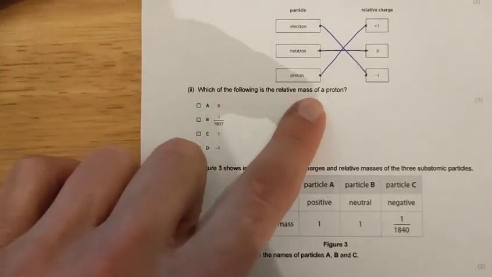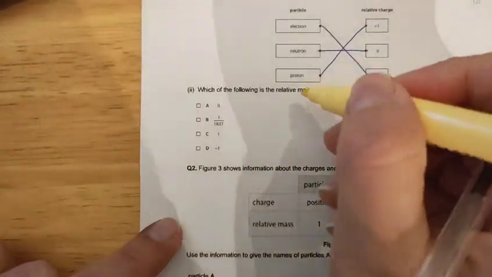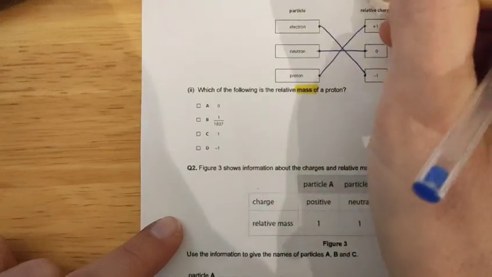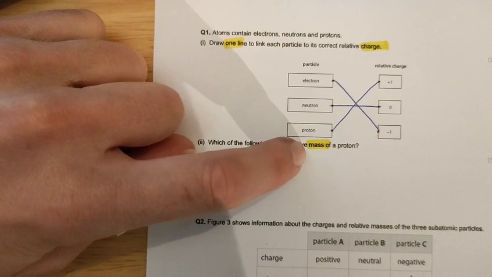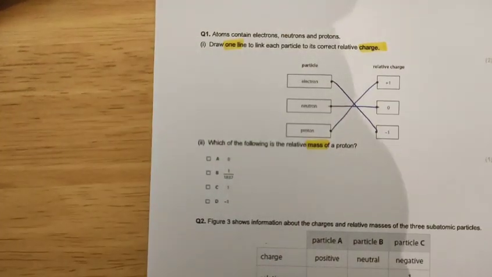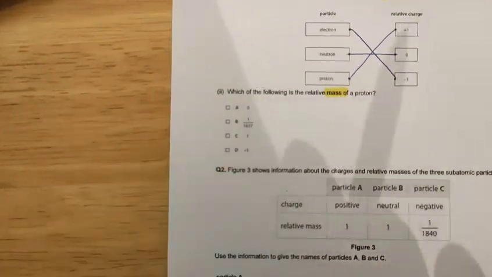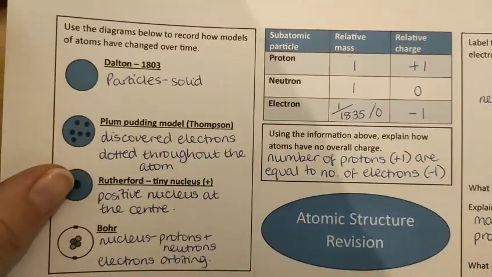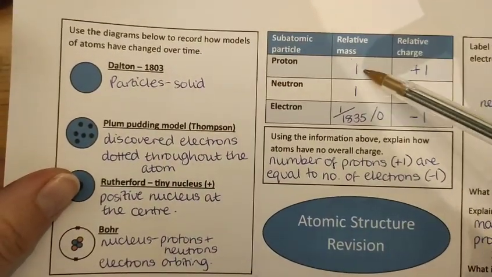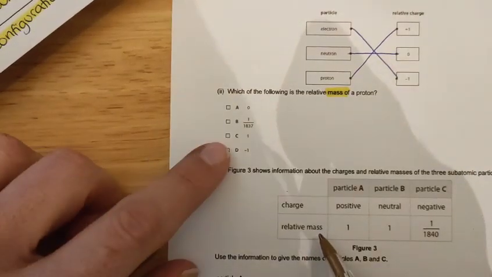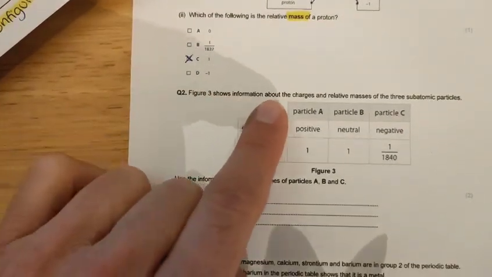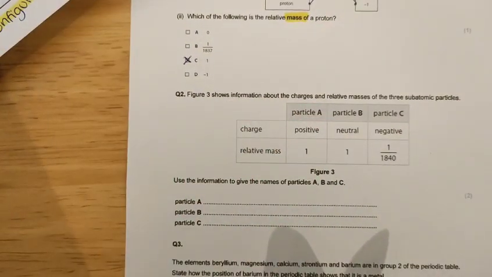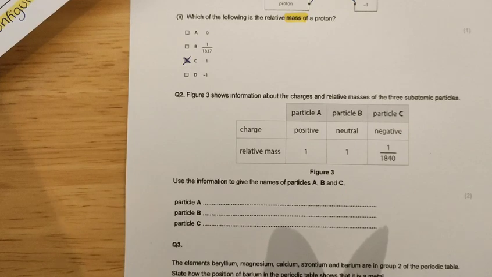Which of the following is the relative mass of a proton? So this one's talking about mass, whereas that talked about charge. So remember I said before, we have to be very careful at looking whether they're talking about mass or charge. So we're looking at the relative mass of a proton. The relative mass of a proton, 1. Let's just find the one that says 1. We put our cross in it. Easy.